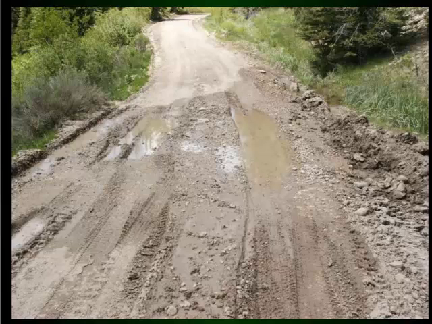But you put the textile down, it's like magic. The rock stays on top. It doesn't pump. It really can save you a lot of money. If you have a chronic problem, a place that's just a mud hole you can't get rid of, the geotextiles can really make a big difference.